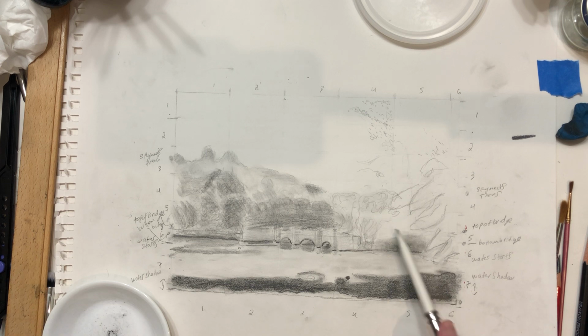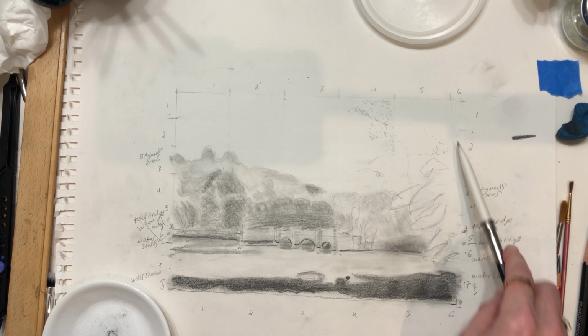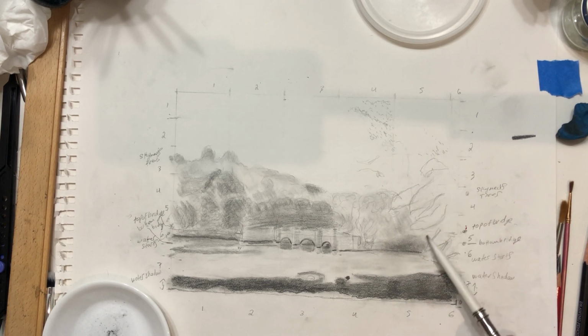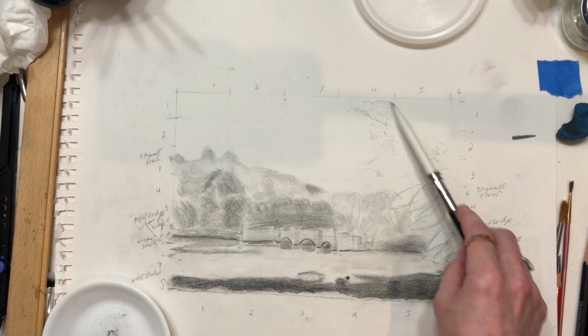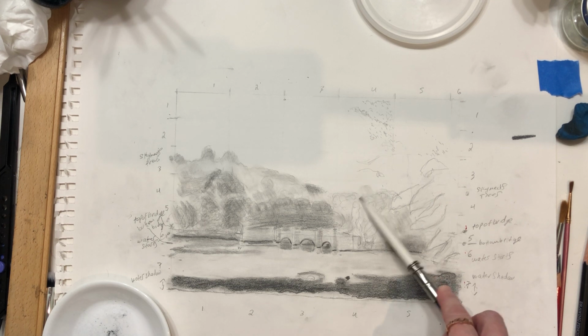Now what I would really like to do is get a value on my sky. So I'm going to put some more of the trees in here, just indicate them. Darken them up a little bit, and then I'm going to do the sky. And then I'll probably do the tree that's closer with the leaves and the tree that I'm going to do with stippling later at the last part, and then I'll refine everything.